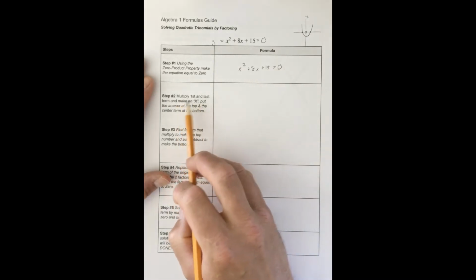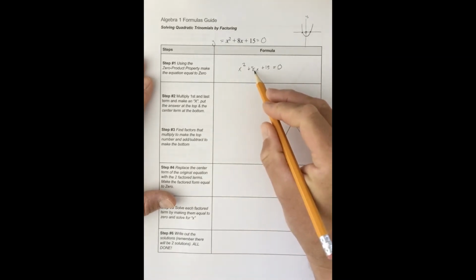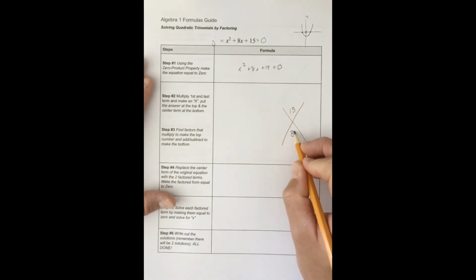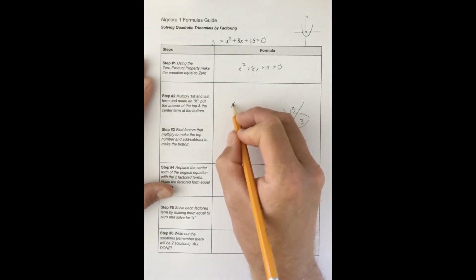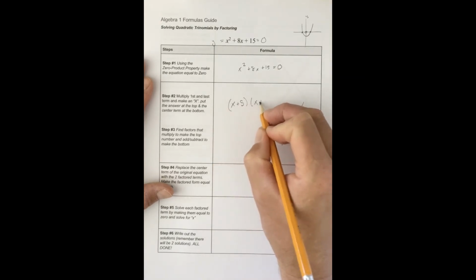So multiply the first and last terms. First I'm going to make an x. There's a 1 coefficient in front of that x squared. Multiply that times 15, so that's going to be a 15. And then I put the 8 down below, and I'm looking for 2 numbers that multiply into 15 and add into 8. Well, I know that is 5 and 3. So then I can factor those 2 out by saying x plus 5 times x plus 3 equals 0.